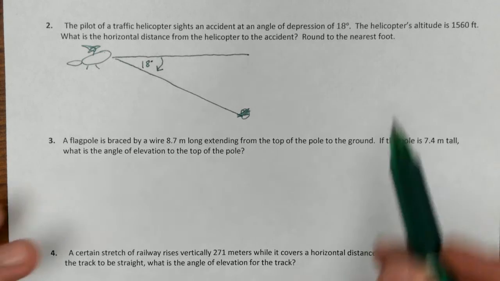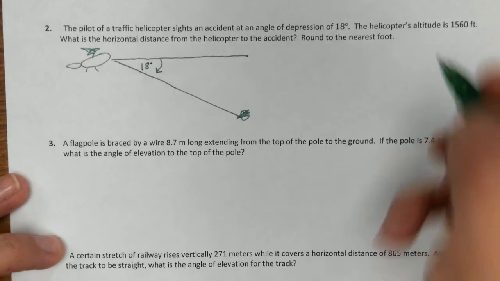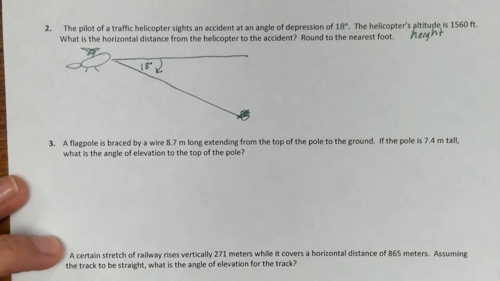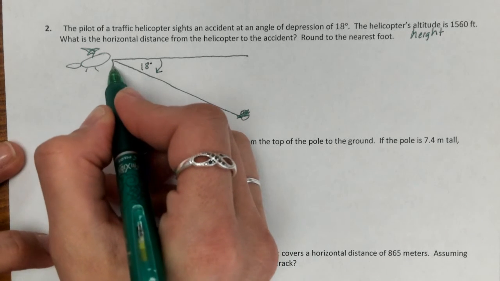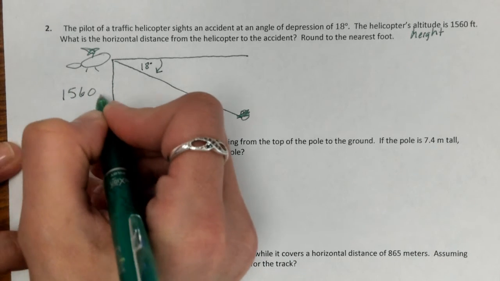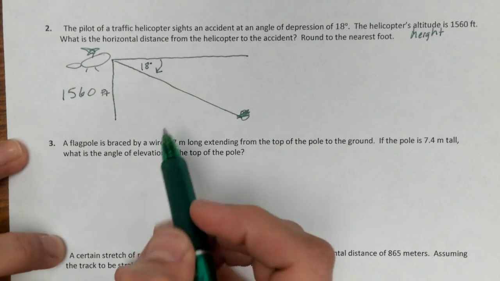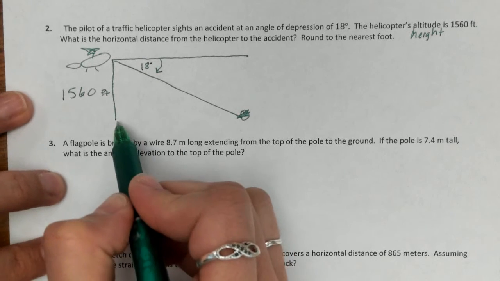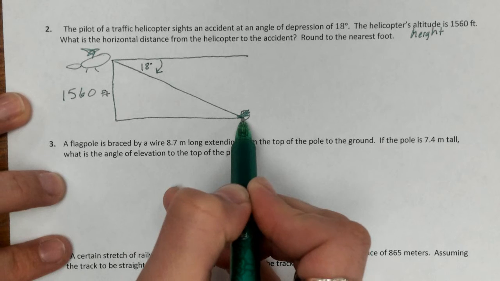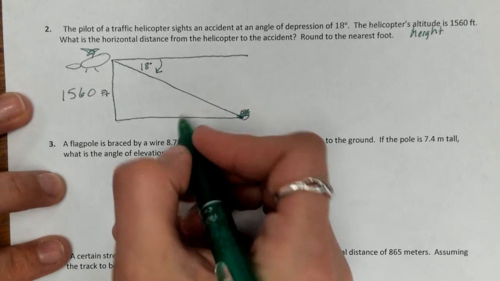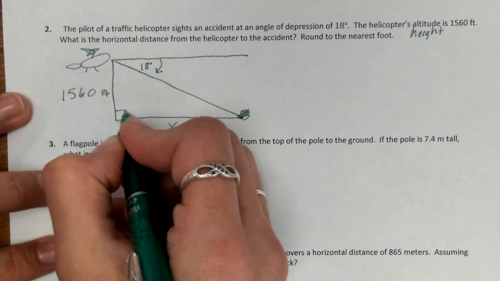It continues on to tell us that the helicopter's altitude, its height, right? We all know that the altitude is height, is 1,560 feet. So that means up in the air to the ground, this is going to be 1,560 feet. So we want to know the horizontal distance from the helicopter to the accident. So I want to know this distance right here, on the ground from right below the helicopter to that accident. This creates our 90-degree angle.